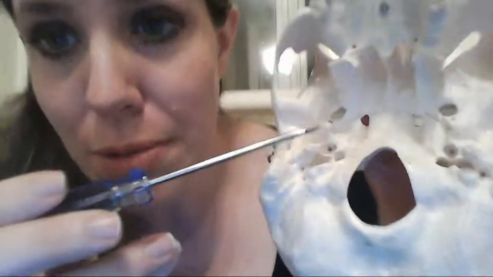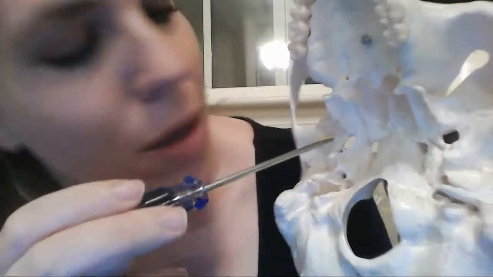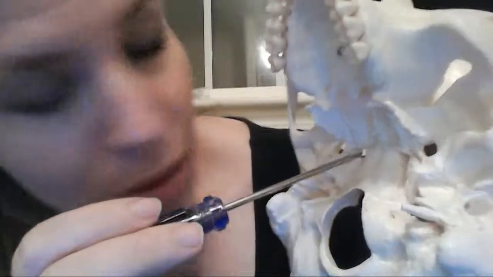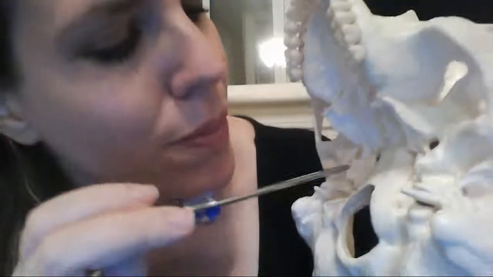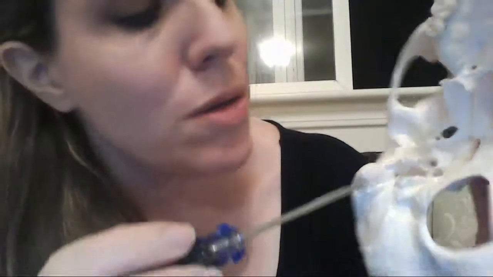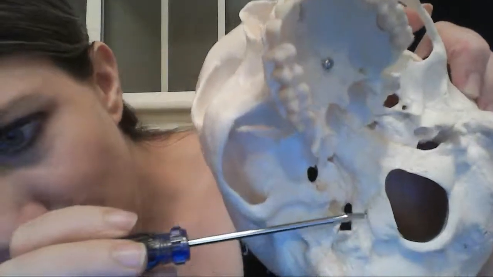Okay, so let's do it one more time, if you can see what I'm doing here. We got foramen ovale, foramen spinosum, foramen lacerum, jugular foramen, carotid canal, stylomastoid foramen, and there's another one that's a little bit hard to see in the camera, but right under that occipital condyle.